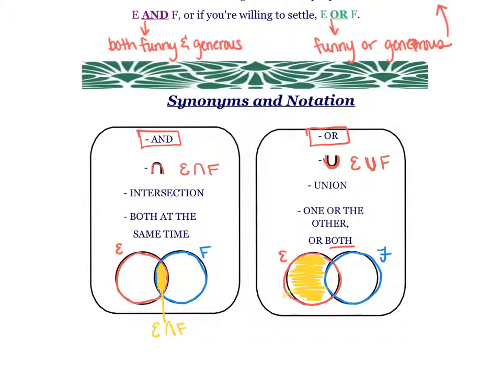These are my people who are just funny. It's going to pull all the people from here who consider themselves to be just generous. But it's also going to pull my intersection here, all the people who are both funny and generous when I do that search. So notice when I have my intersection, I'm only looking here at the overlap. But when I'm pulling an or statement, I'm pulling every single person that's in this Venn diagram.